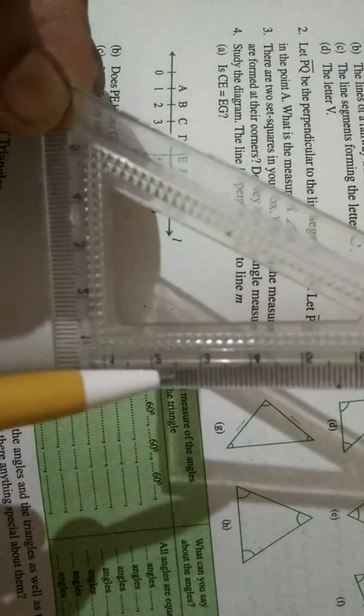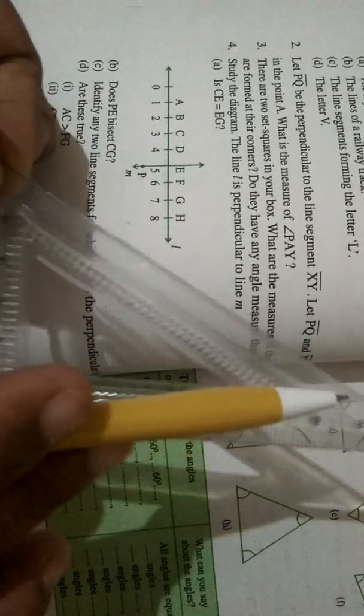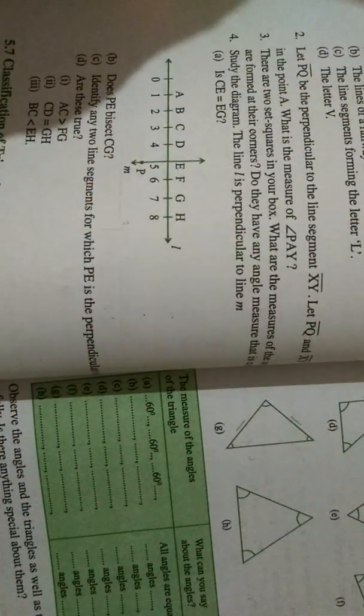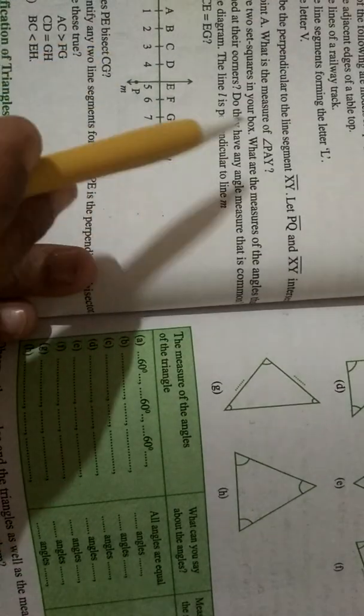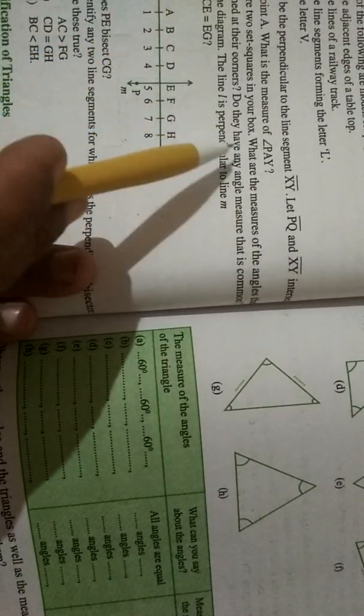Now children, here the measure of the angle is this: this is 90, this is 60 and this is 30 degrees. See children, this one is forming 90 degrees. Here this is 60 and here on the upper side it is 30. The other one I am not having, so we will write its measure and see if they have any angle measure that is common.